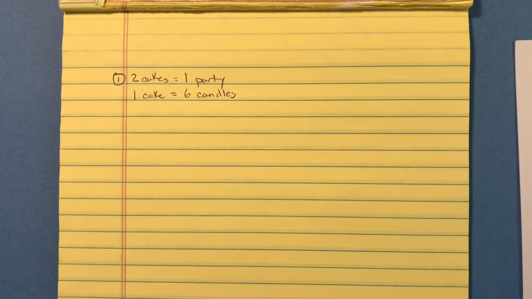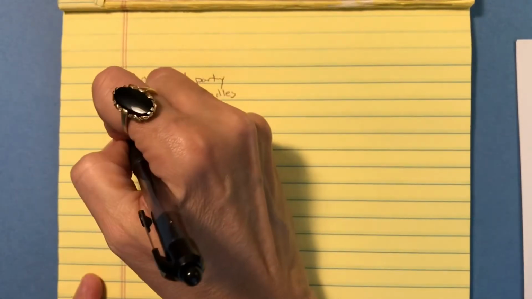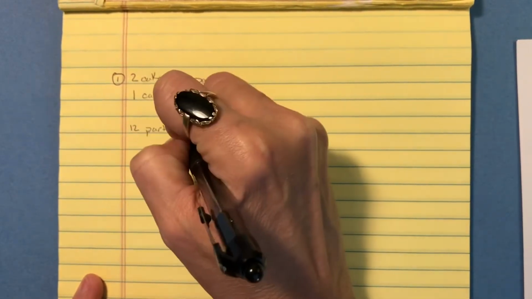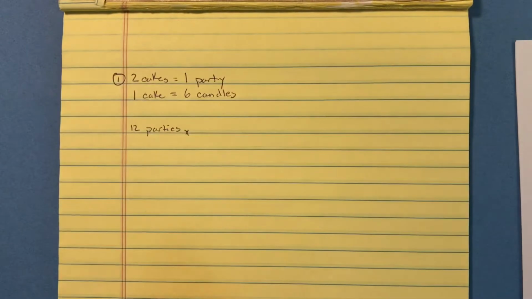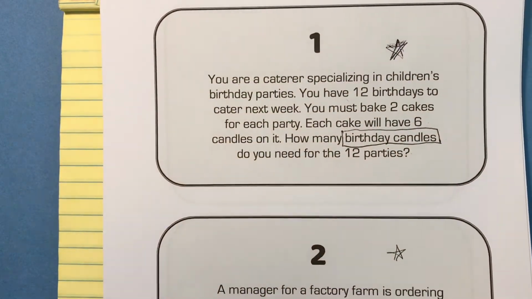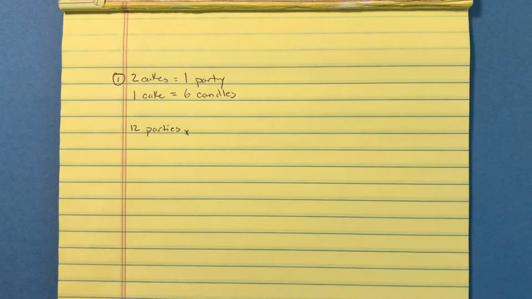So basically the only number you have that's not connected to something is that 12 parties. So let's go ahead and put that in there. So that is the number you start with, 12 parties. Remember, the idea with dimensional analysis is that you are trying to take the unit party and make it birthday candles. And the way that you do that is you use your conversion factors.